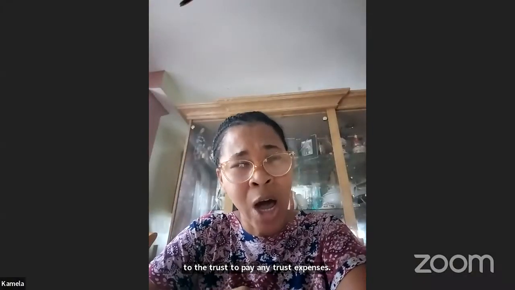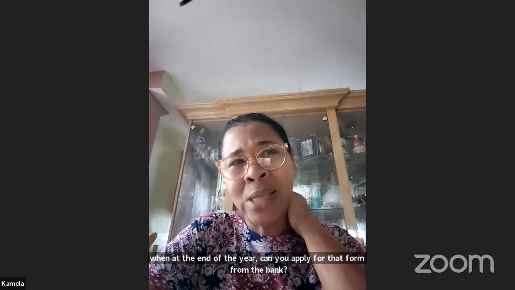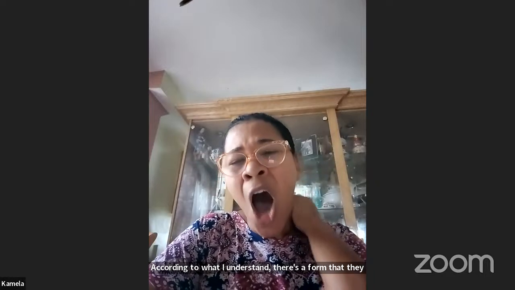So okay, if it goes directly into the bank account through the employer, if you have an employer that is really a big corporation, at the end of the year, can you apply for that form from the bank that your money is coming into, right? According to what I understand, there's a form that they use to claim that at the end of the year for taxes. How can you do that instead of them? Do you understand the question that I'm asking?